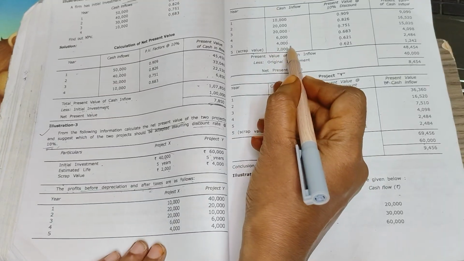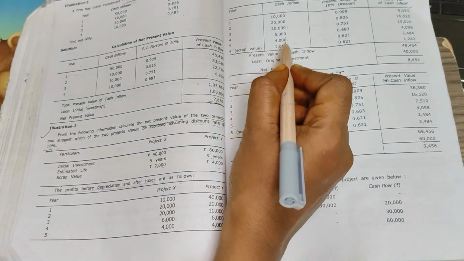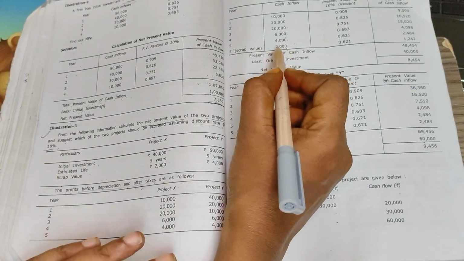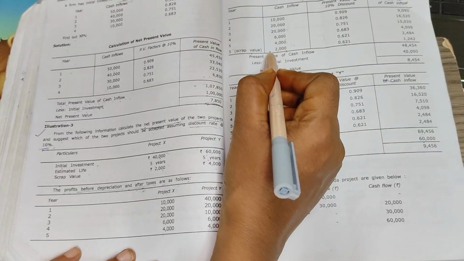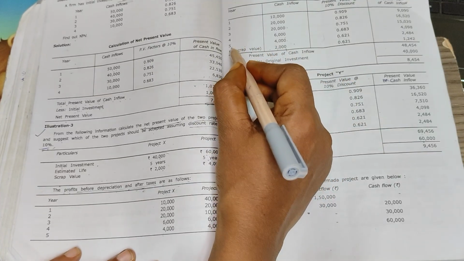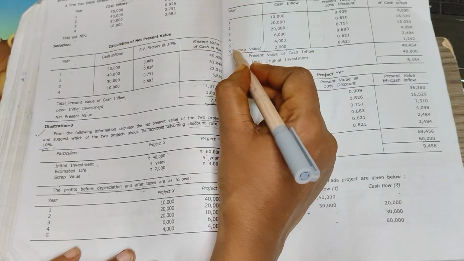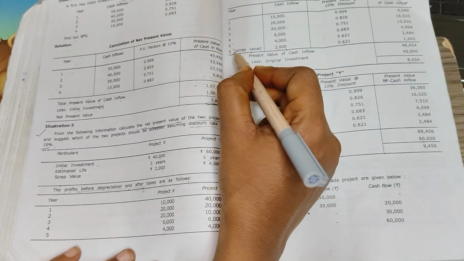That scrap value you need to take under cash inflows. If you have scrap value, you need to take it here. Otherwise, no need to take. And for that scrap value, we mention the year as the last year. What is the last year? 5th year. That 5th year only we are writing here.